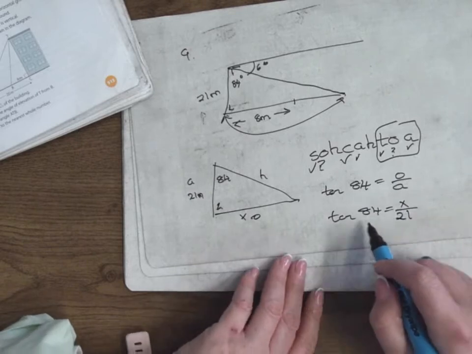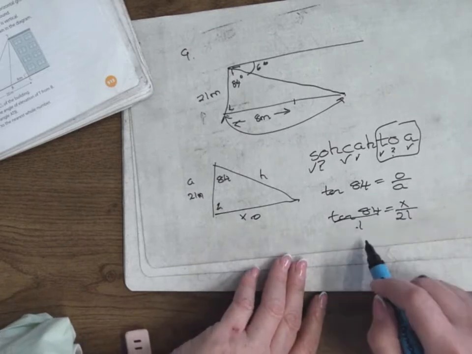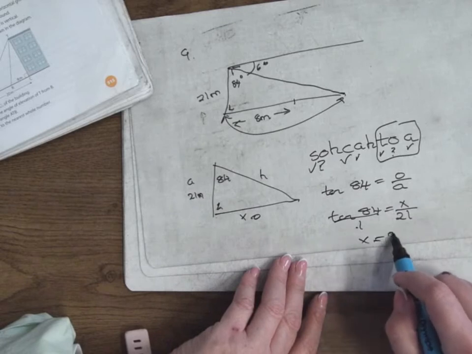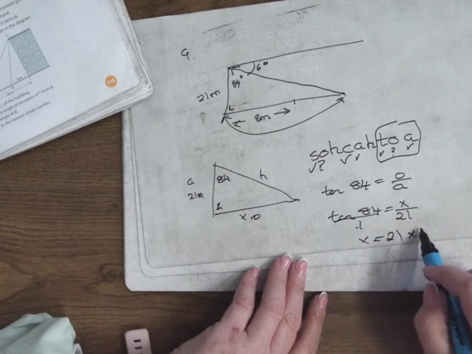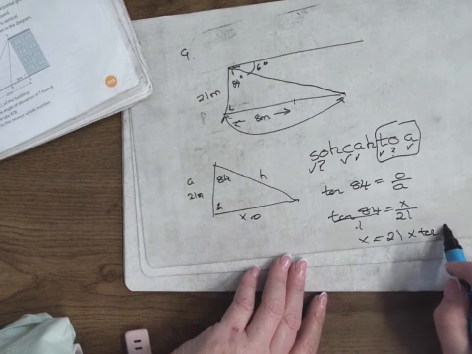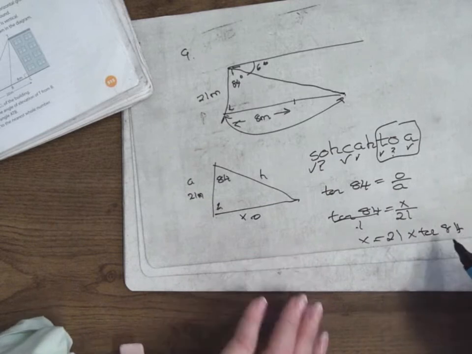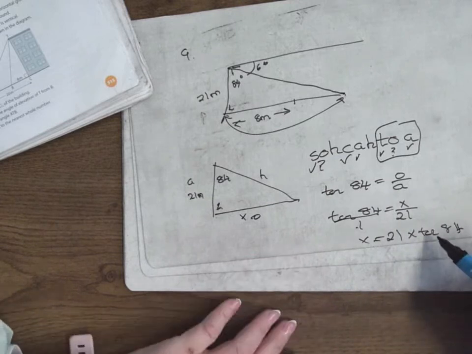X is on top, so cross multiply. 1 by X is X, and in your calculator multiply 21 by tan 84. Okay, and the answer would be rounded up to the nearest whole number.